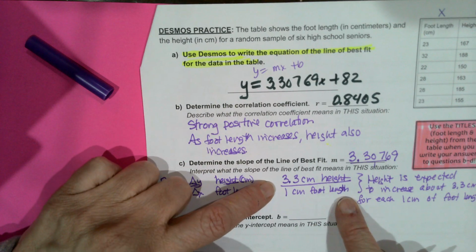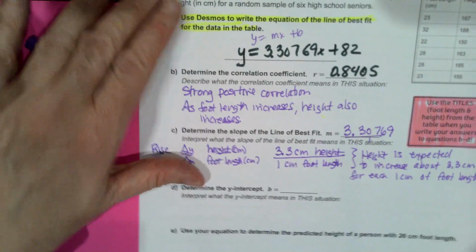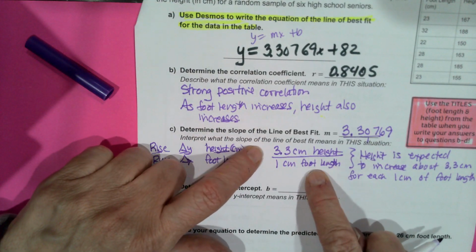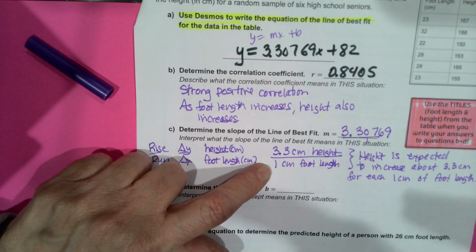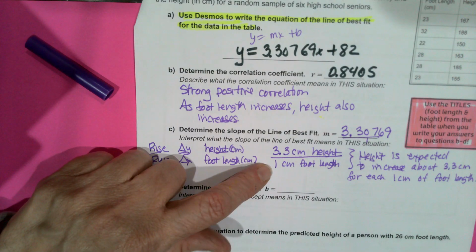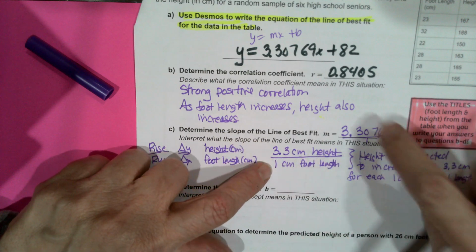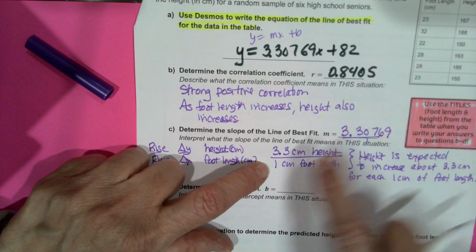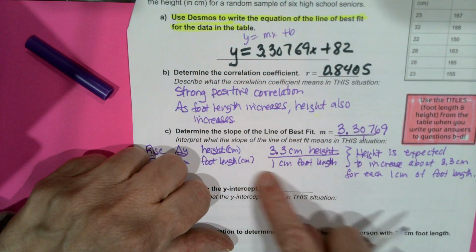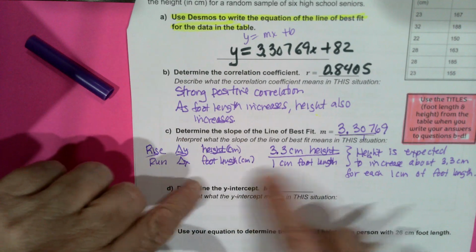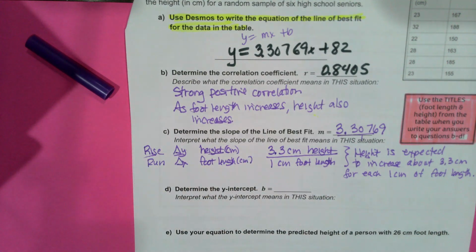And we could test that theory. We could line up a bunch of you out in the hallway, make you take your shoes off, measure your feet, and see if really every time we get people with 1 centimeter longer foot length than the person beside them, are they actually about 3.3 centimeters taller? And again, we have a pretty strong correlation coefficient, so this is likely to be a reliable measurement. Again, remember, rate of change, you have to compare 2 different units. Make sure you put their labels on them.